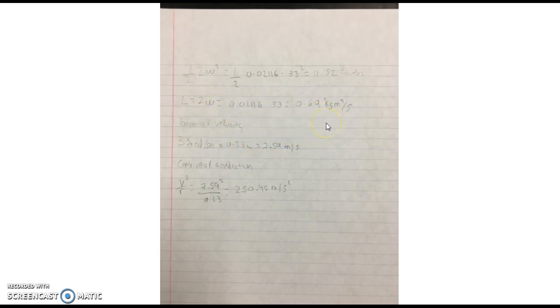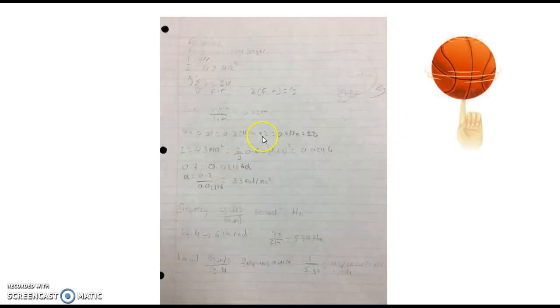Because it's a circular motion, every circular motion has a tangential velocity and a centripetal acceleration. To convert angular to linear, you have to multiply by the radius. So this will be the tangential velocity, and then centripetal acceleration would be v squared over r. That is how fast it's accelerating toward the center. That would be this.